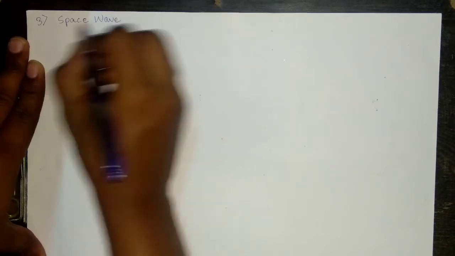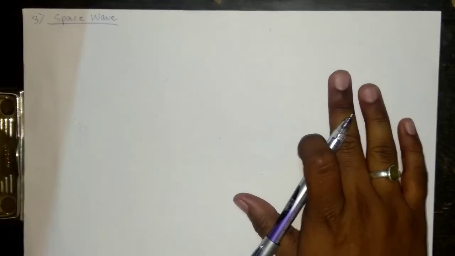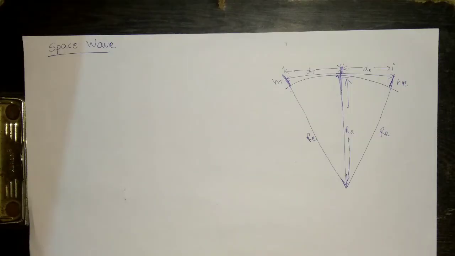The next topic is space wave. This is the most important type of propagation. Mostly the numerical part is from this topic only, that is space wave. In this I will make a clean diagram. So this is the diagram. If you can't understand this diagram, you can refer to your textbook. I have referred to the same diagram from the textbook, with some little changes.